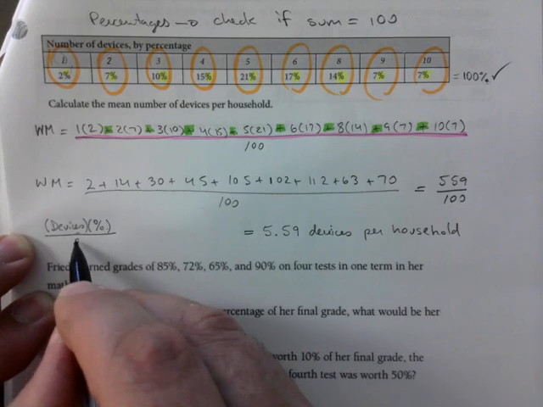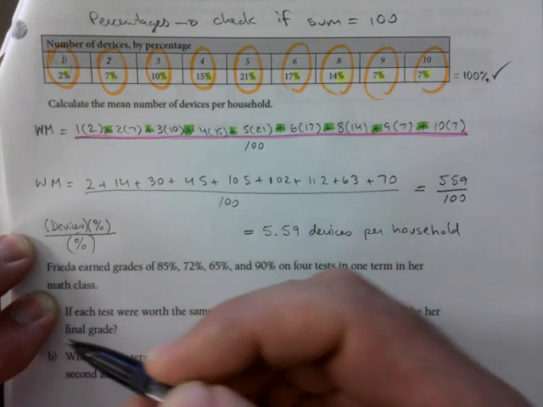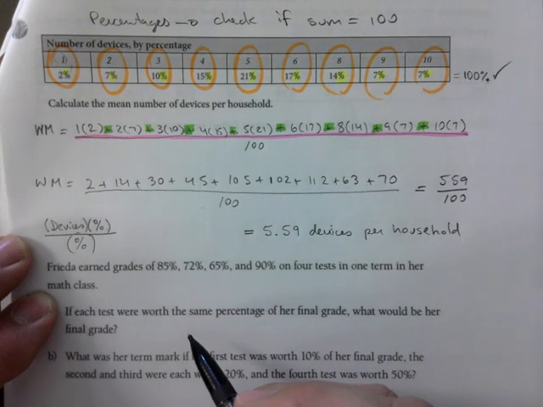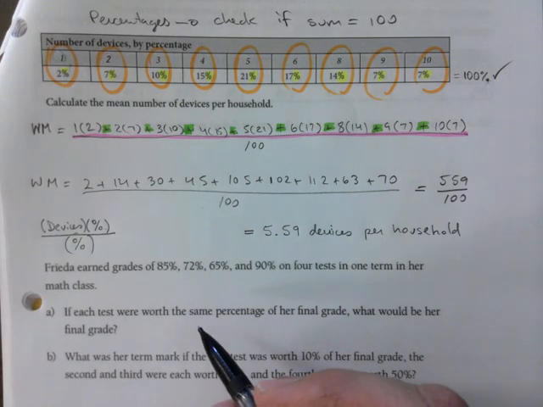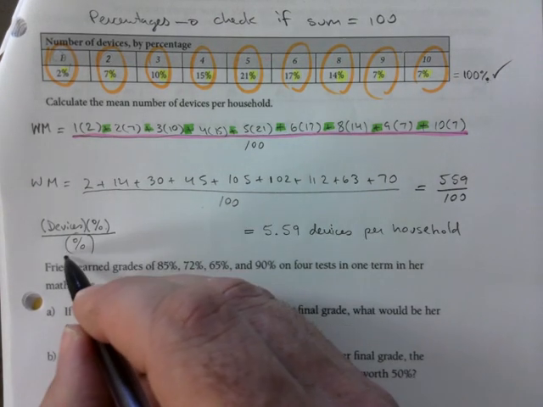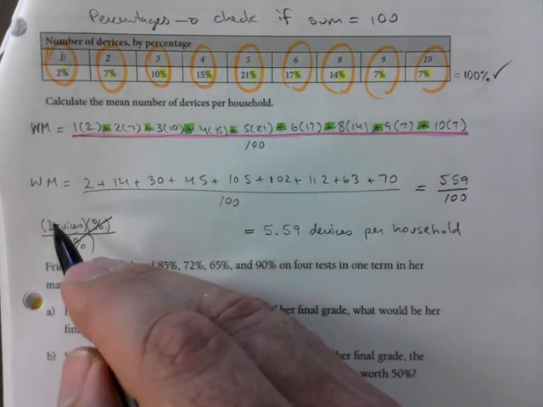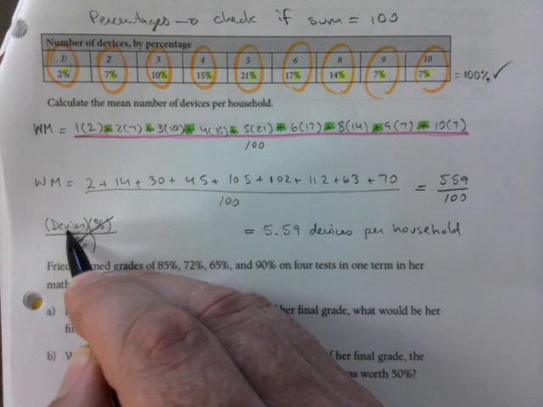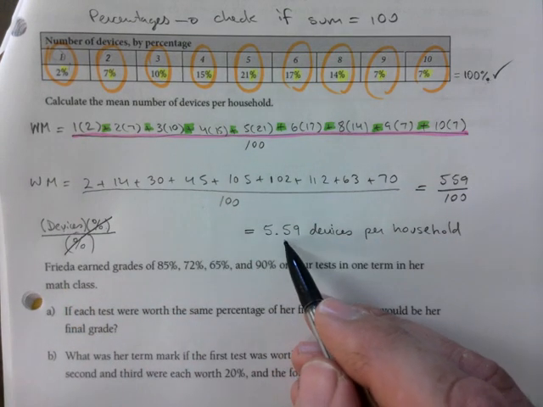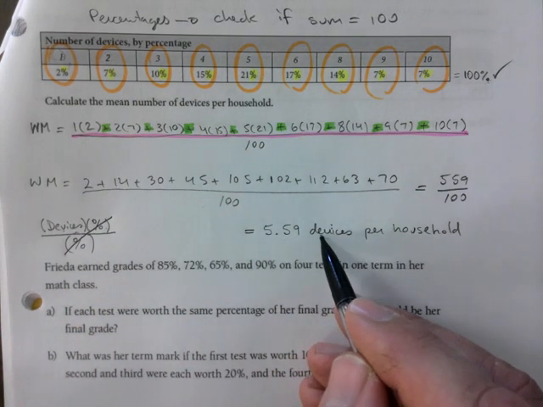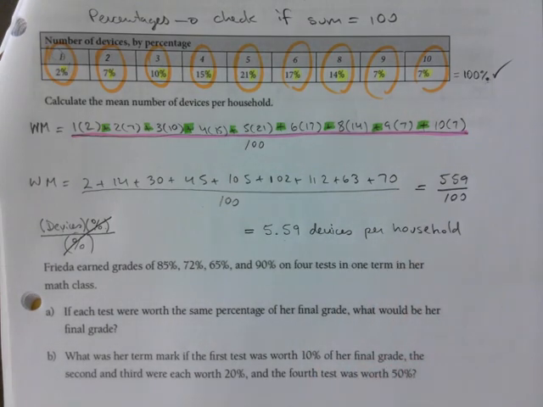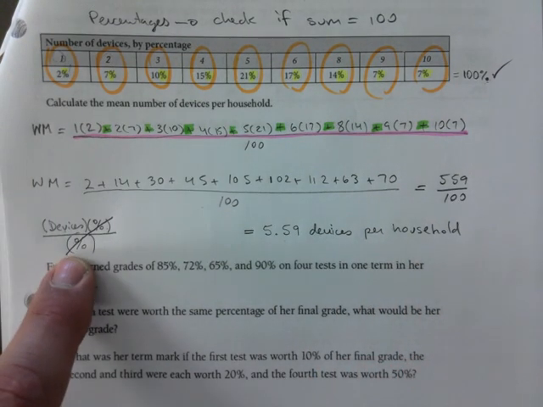So we divided by percent, correct? I don't know if you ever did this in any of your math courses, but you can cancel units. Did you know that? So these two cancel. What are you left with? Devices. And so that's why you can say it's 5.59 devices per household. This is like a unit analysis.